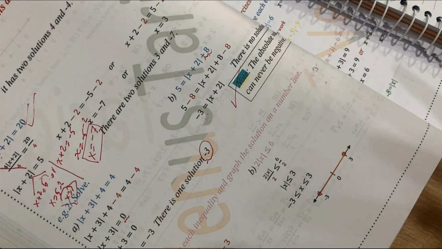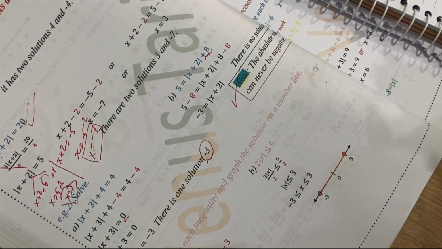Every time you have a negative, we say there is no solution. When you have 0, there's one solution. But when we have a positive number, there are 2 solutions.